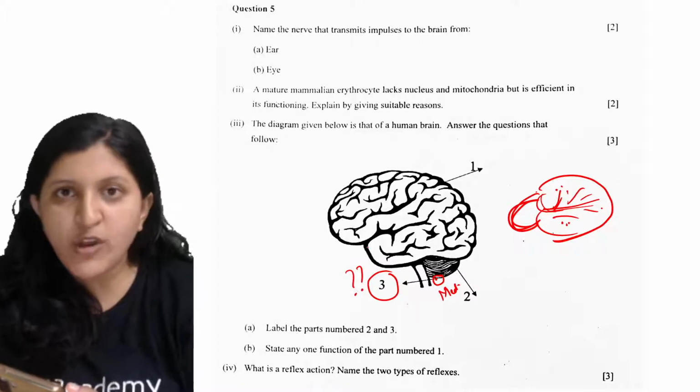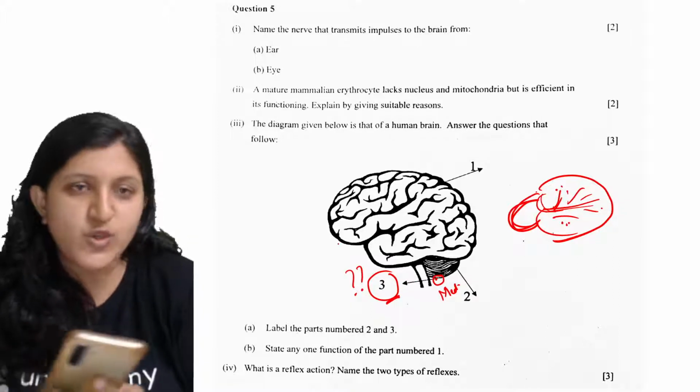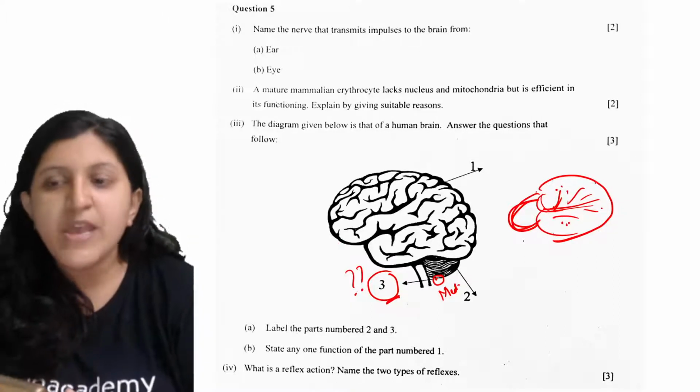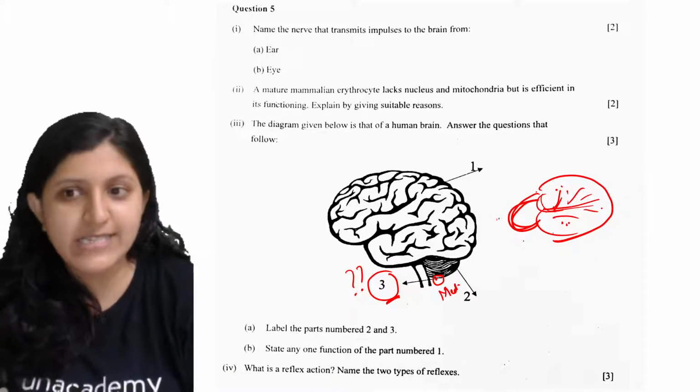So I'll inform it on my Telegram group. I'll just confirm on this with other teachers also. Other teachers I already asked, so they are also confused whether this has to be medulla or a pons. I'll just confirm on this one.